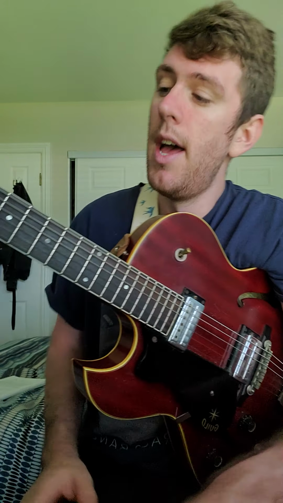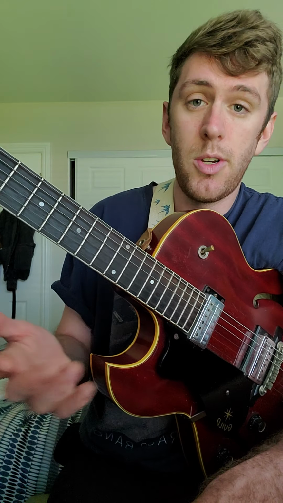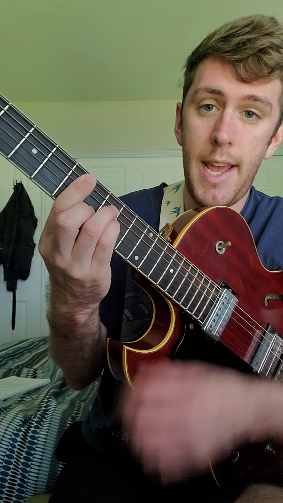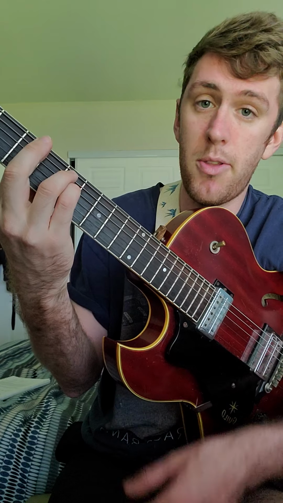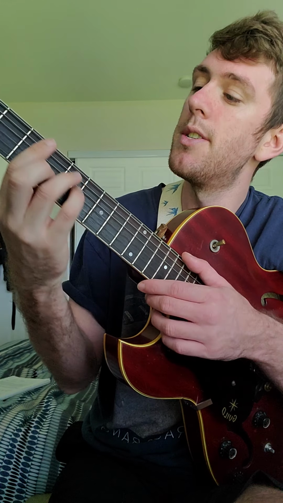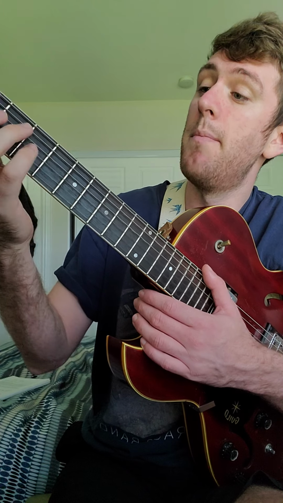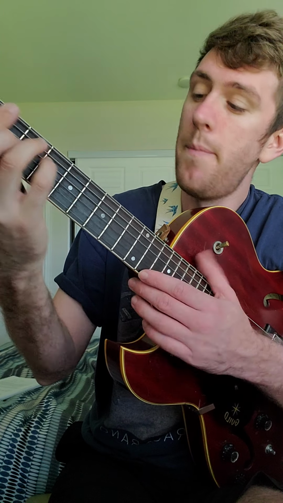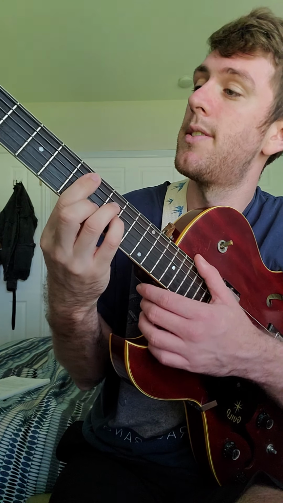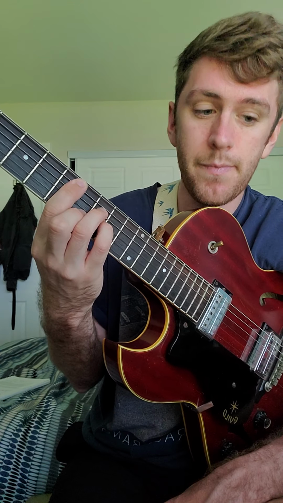And the easy way to think about that is your 1, 4, and 5 are major. Everything else is minor, with the exception of the 7, which is a minor 7 flat 5. So if you want to replace your 1 with something more interesting, try the 3 or the 6. Both are going to be minor. So if you're in the key of C, your 3 is E minor, and your 6 is A minor. But let's say you're in the key of G, your 3 is B minor, and your 6 is E minor. I hope that makes sense.